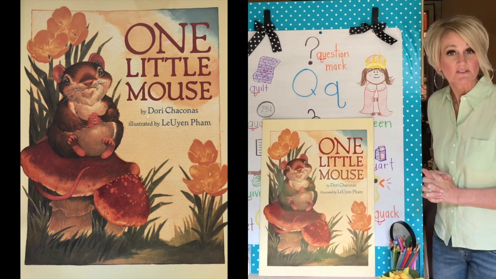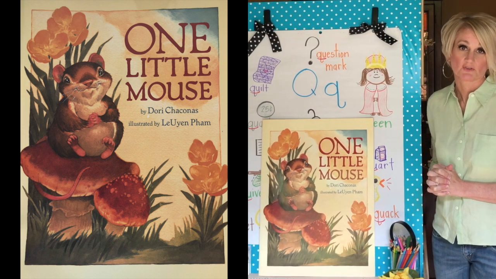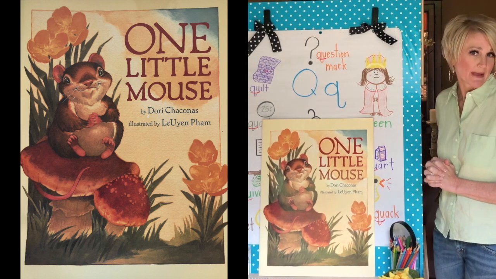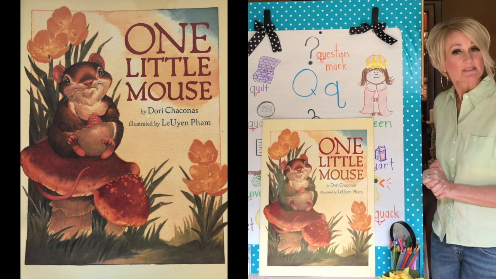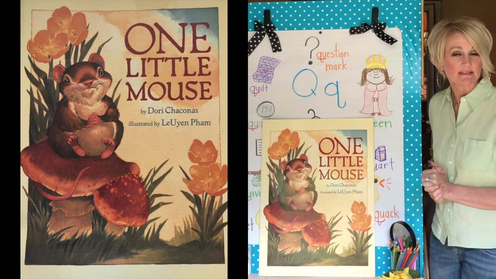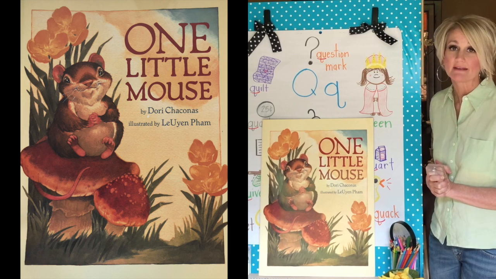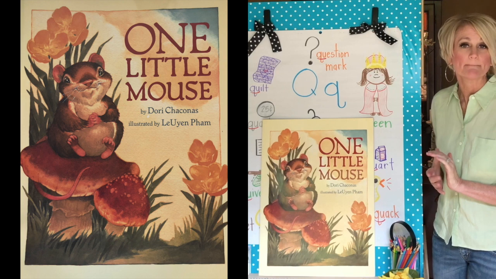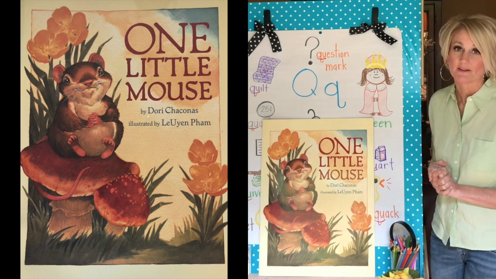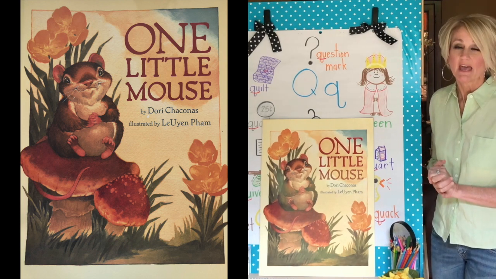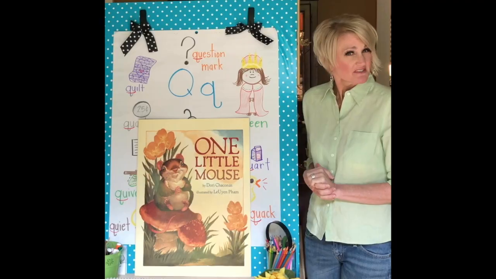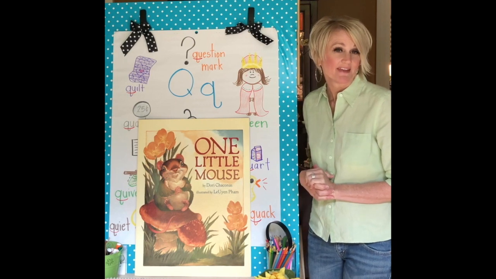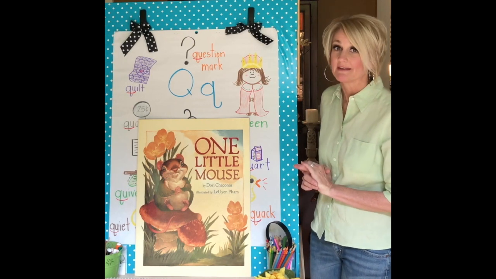Now the title of the story can also tell you what the story's about. And look at the title again, One Little Mouse. So sometimes the title will tell us the main idea of the story. Remember, the main idea is what the whole story is about. So this whole story must be about one little mouse. I bet maybe it's about the adventures that this one little mouse can get into. I don't know, we'll have to find out. And to find out, we need to read it.